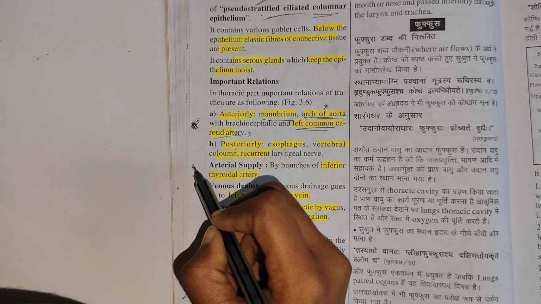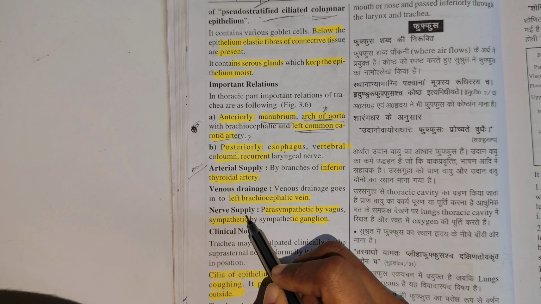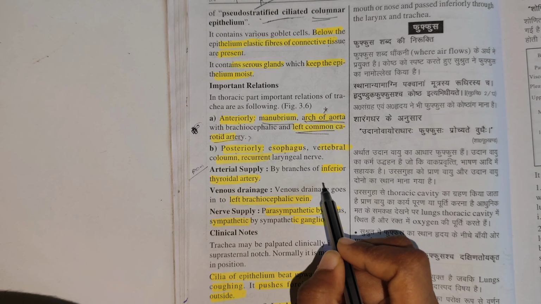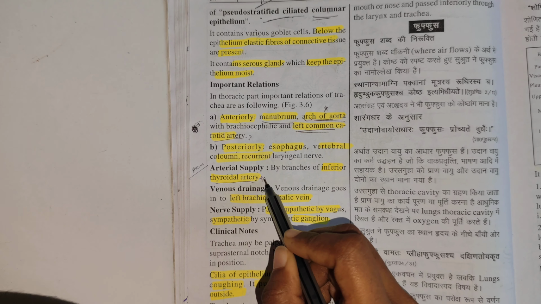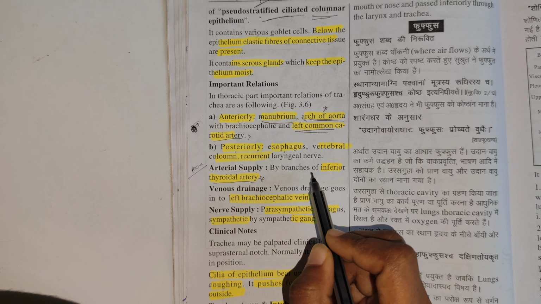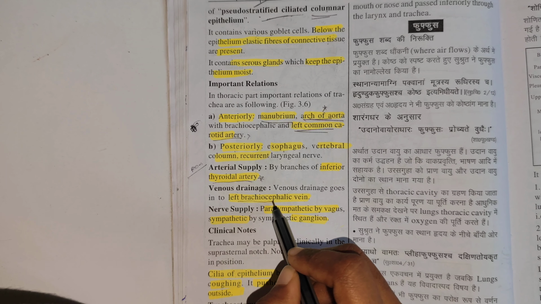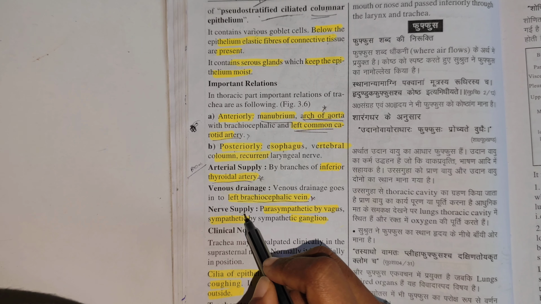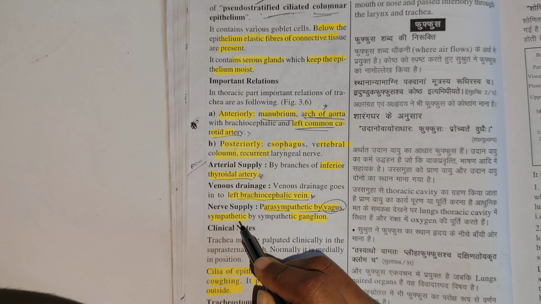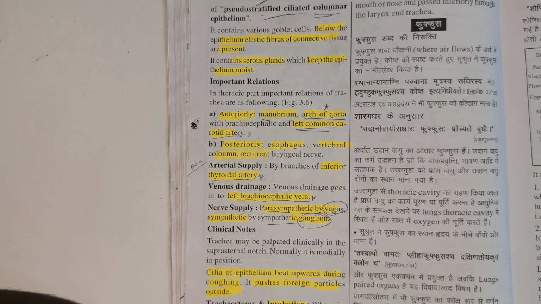Next, write the headline as blood supply: write arterial blood supply, venous drainage and nerve supply. Arterial blood supply is by the tracheal branch of the inferior thyroid artery. The branch which supplies the thyroid will also supply the trachea, so you can write inferior thyroid artery. Venous drainage is into the left brachiocephalic vein. Nerve supply is of two types: parasympathetic by the vagus nerve and sympathetic by the ganglia. This much.